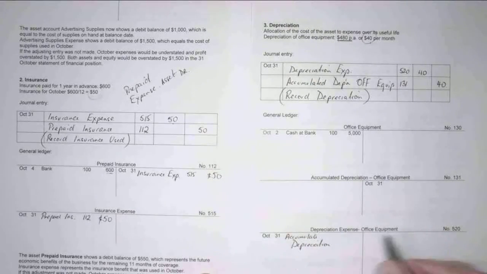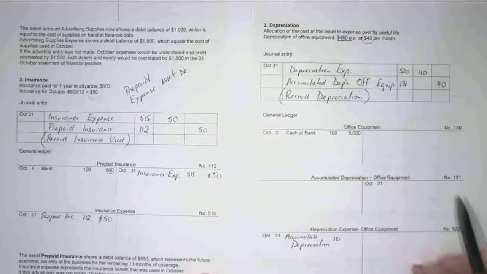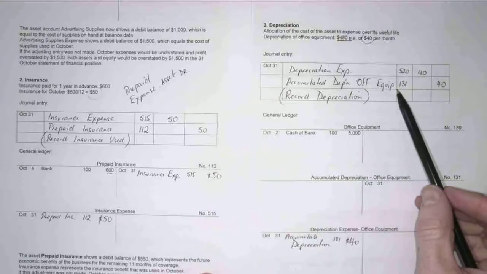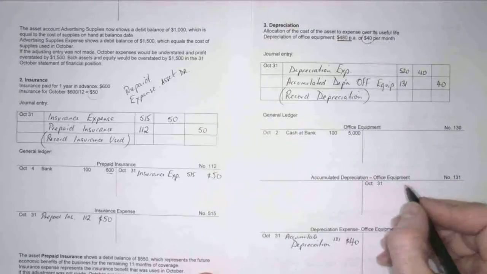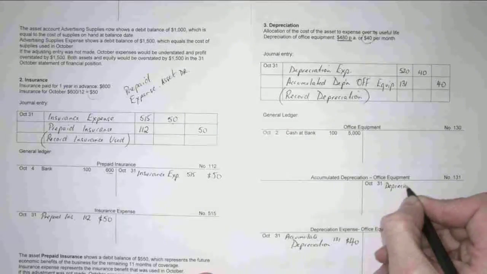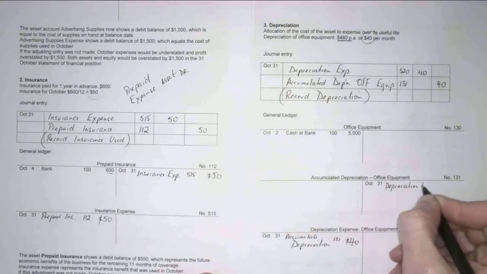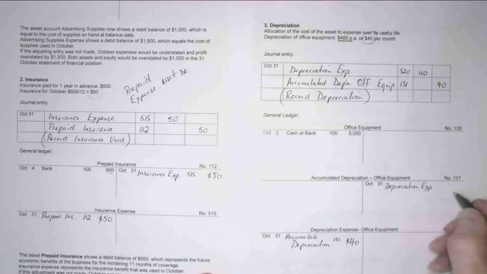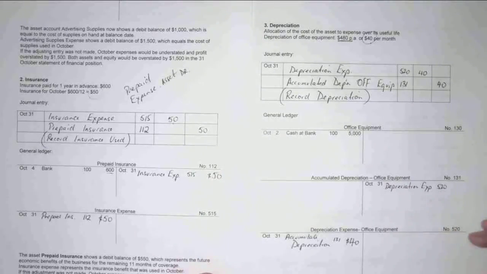The account number is 131, and it's for $40. I now record the accumulated depreciation amount, and my offset is depreciation expense. The account number is 520, which we're getting from down there, and it's for $40.